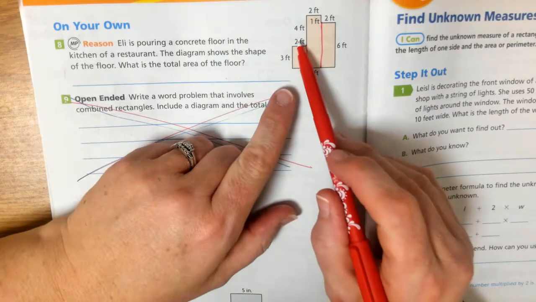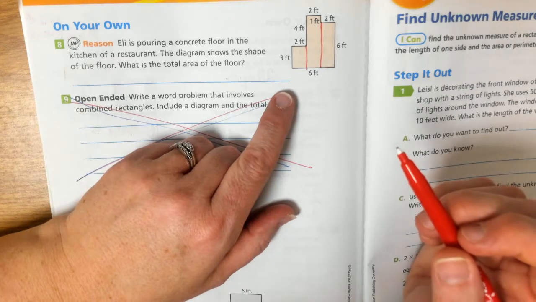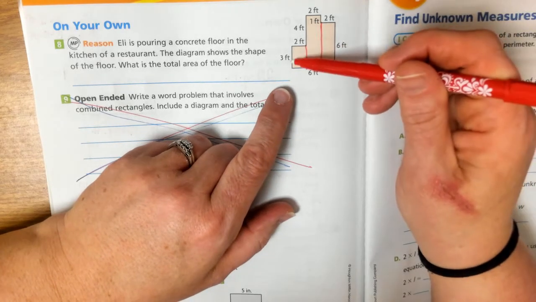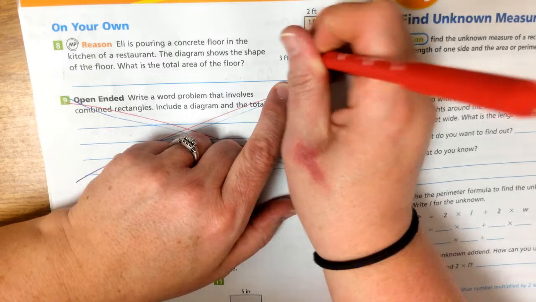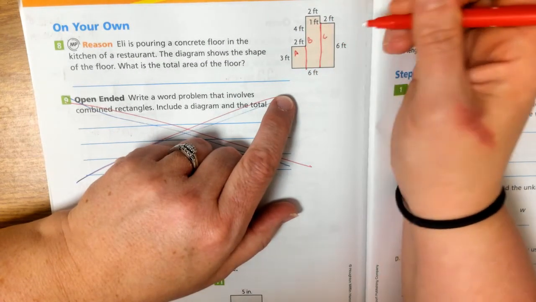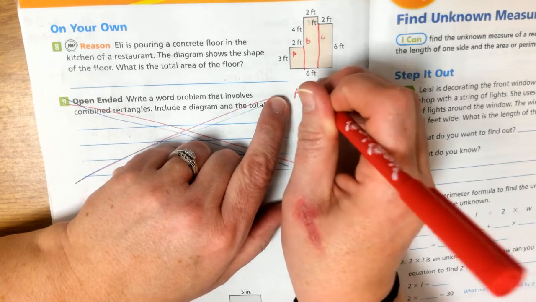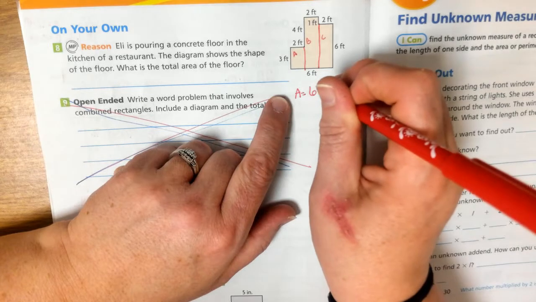So each one of these sections here is going to have a length of 2. This one has a width of 3, so this would be A, this one's going to be B, and this one's going to be C. So A is 3 by 2, which equals 6 square feet.